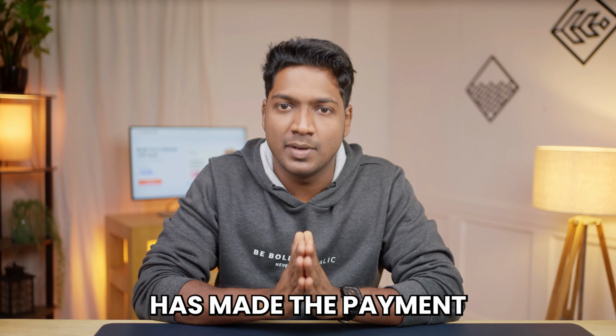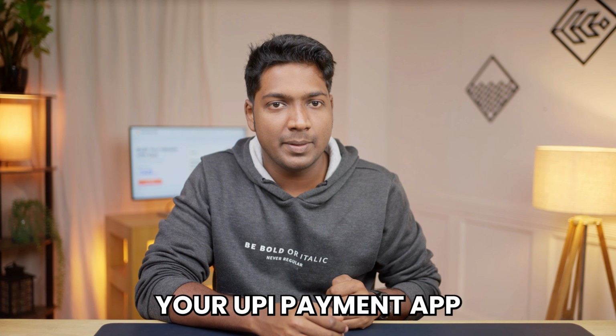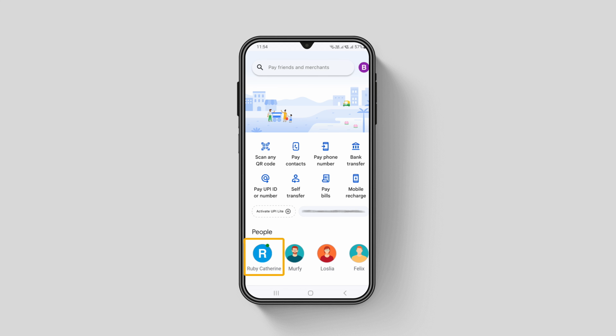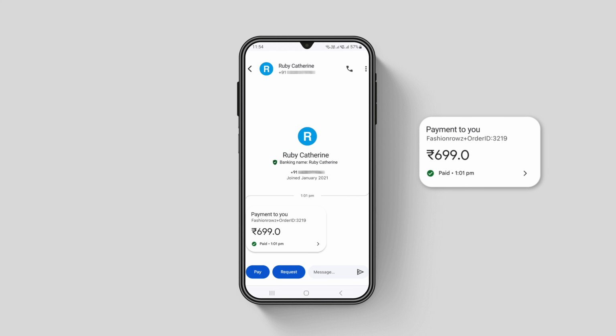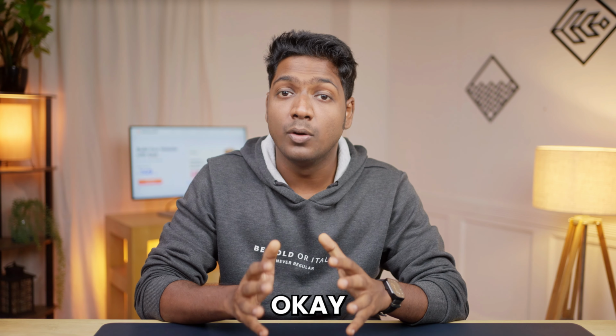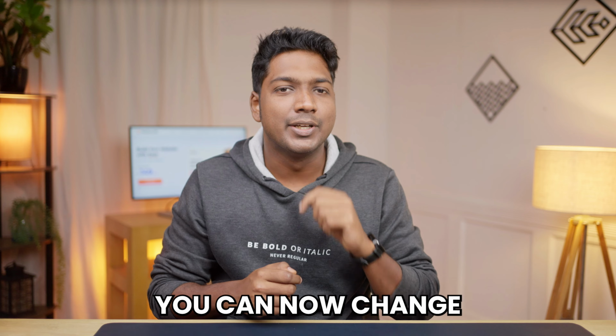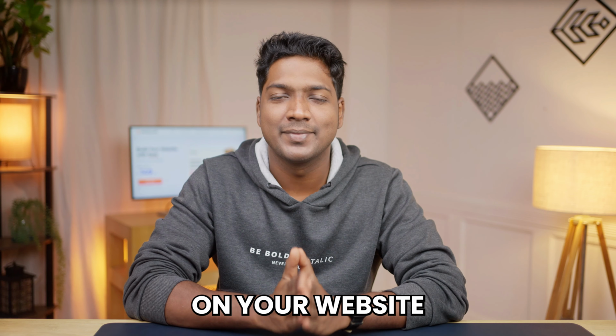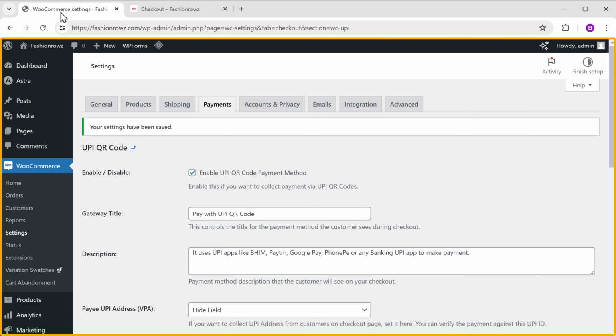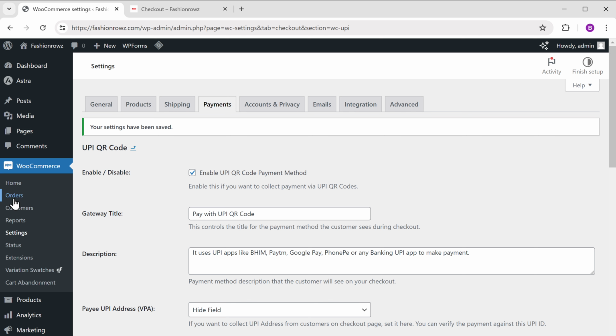So once the customer has made the payment, if you open your UPI payment app, here you can see a new name has appeared. Now if you click on it, you can see that we have received the payment and you can also see the order number here. Okay, once you have received the payment, you can now change the order status on your website. And to do that, just go to your dashboard and click orders.